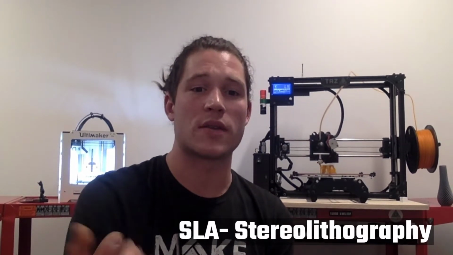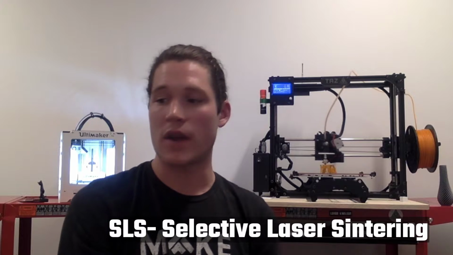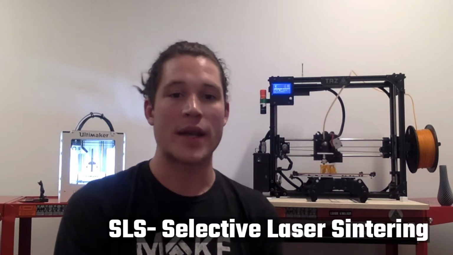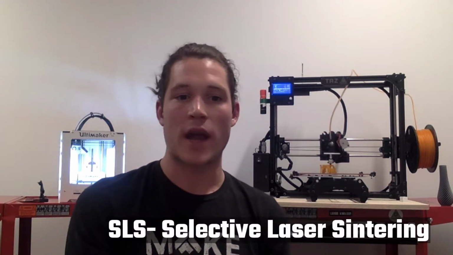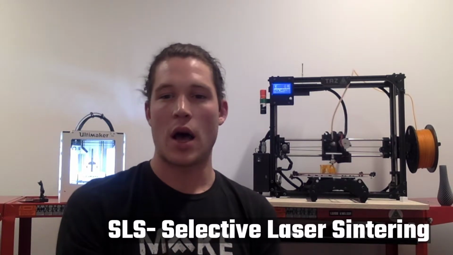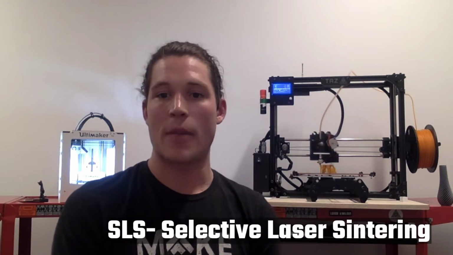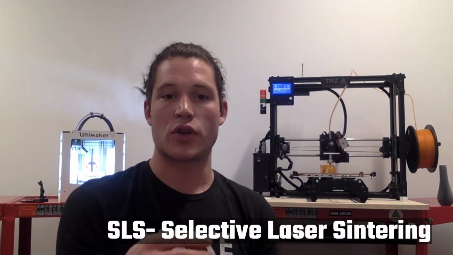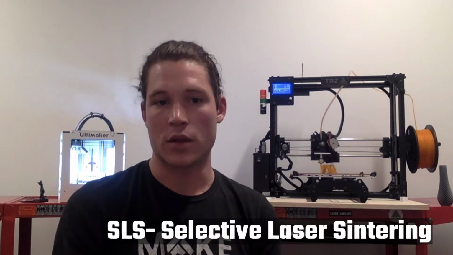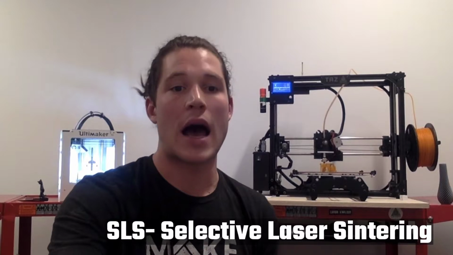The next process, which is the first industrial process I want to talk about, is selective laser sintering, or SLS. This process is very similar to the SLA process, but instead of using a liquid polymer resin, it uses a granular thermoplastic polymer, sort of like a powder bed. And a laser still cures that, but it uses a CO2 laser to cure those granular thermoplastic polymers. It creates really great final results too, and really high resolution.